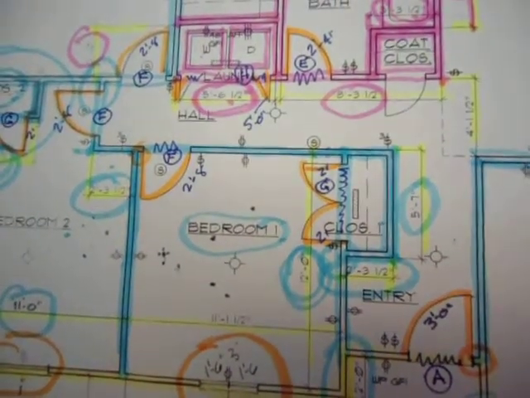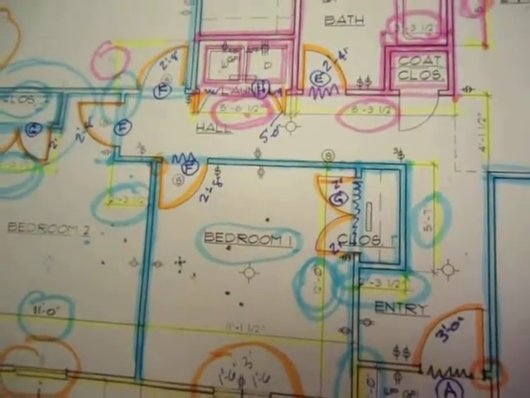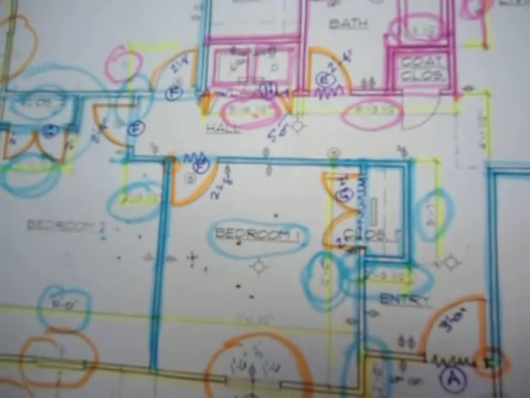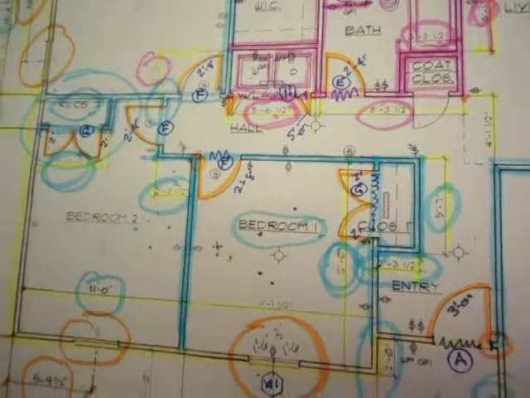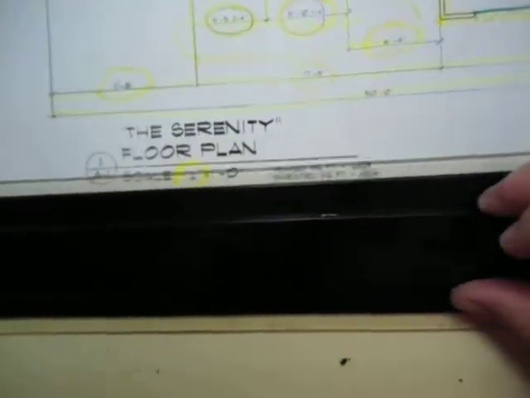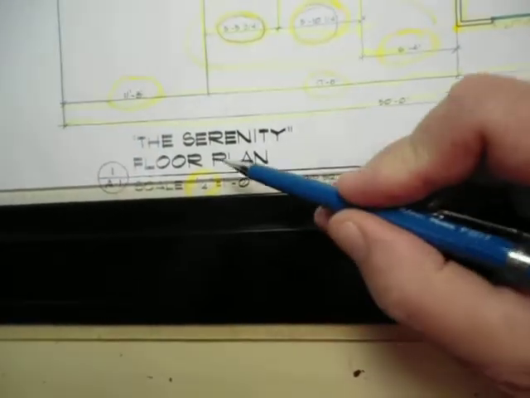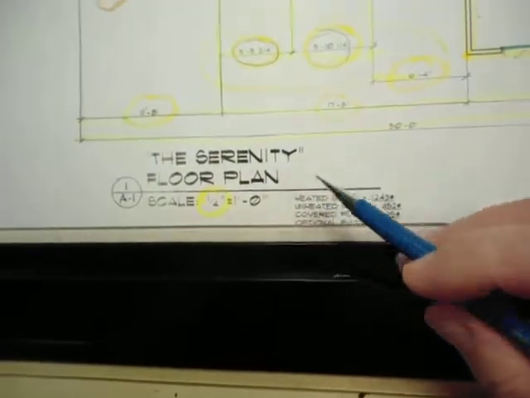Basically, you're going to be doing room titles and general notes that are within your floor plan, and that's what I want you to worry about. Don't worry about exhaust fans or receptacles or anything such as that. And then I want you to do your floor plan and your title.